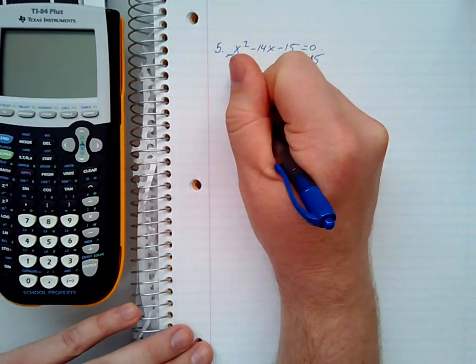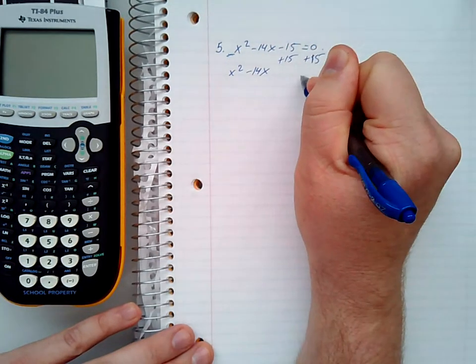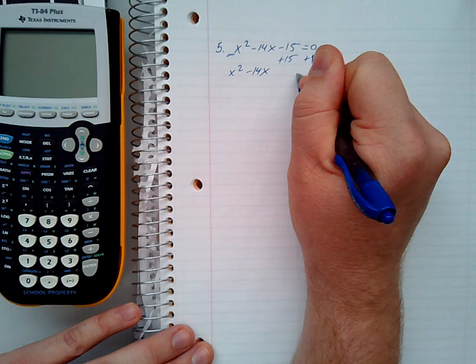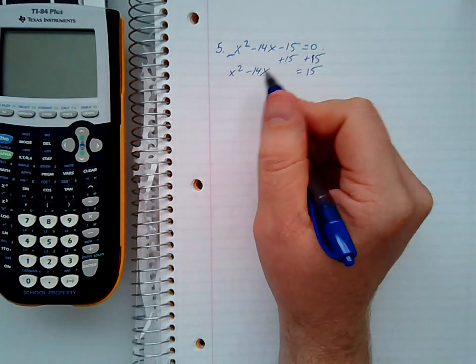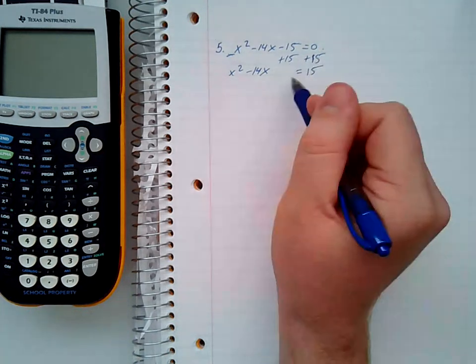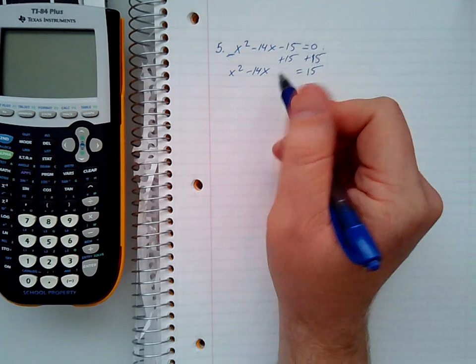So this one's a little bit different. X squared minus 14x, you're going to leave some space because we're about to input some information in here, and that's going to equal 15. Now, what information do we need to put in? It's called completing the square because we're going to turn this equation into a perfect square. All right. How do we do that?